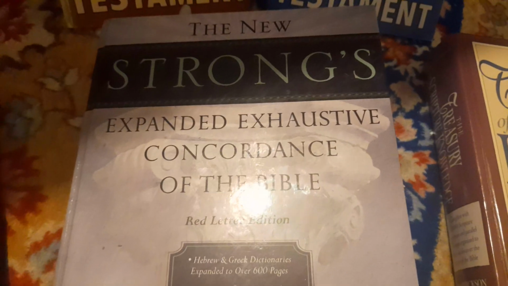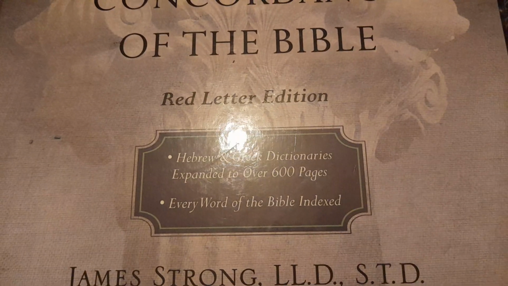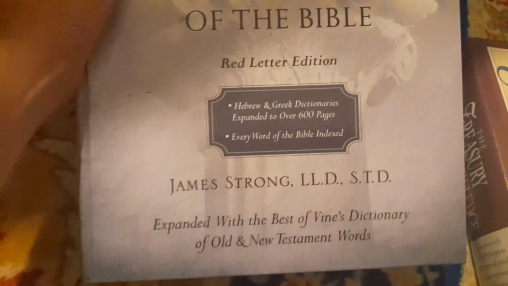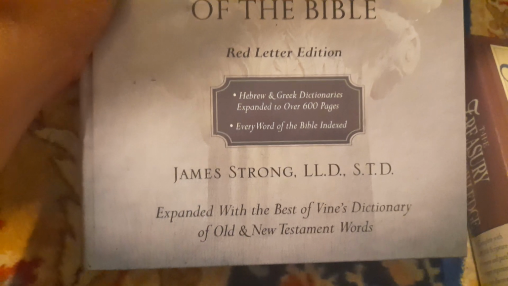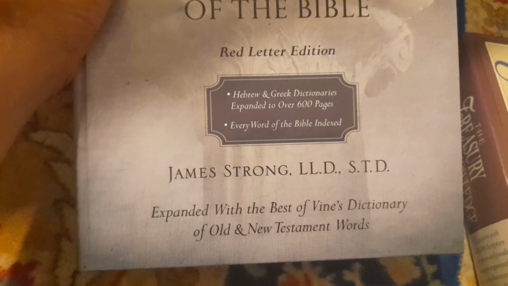Right, today I'm going to show you how to use Strong's Concordance of the Bible. This is a red letter edition. The reason why it's called a red letter edition is because all the words of Jesus are highlighted in red, and it's expanded with the best of Vine's Dictionary of Old and New Testament Words.